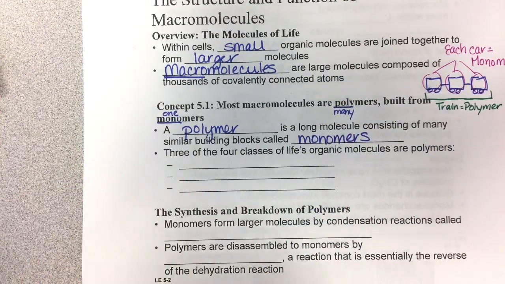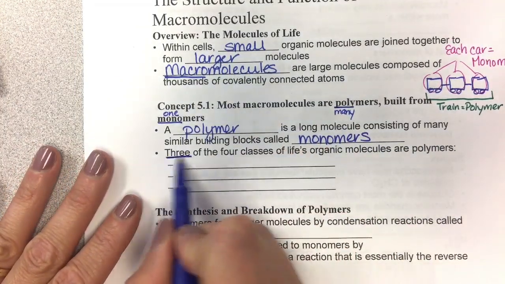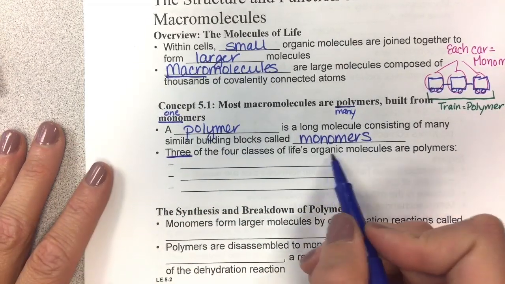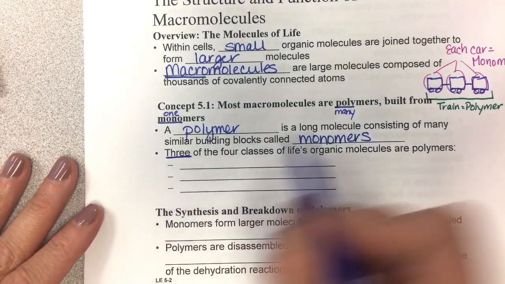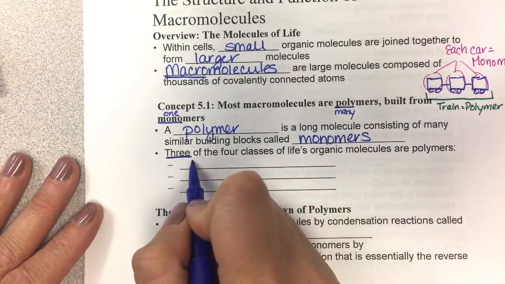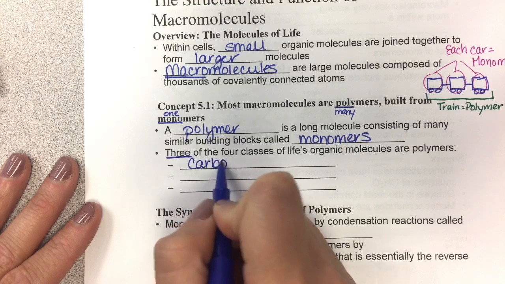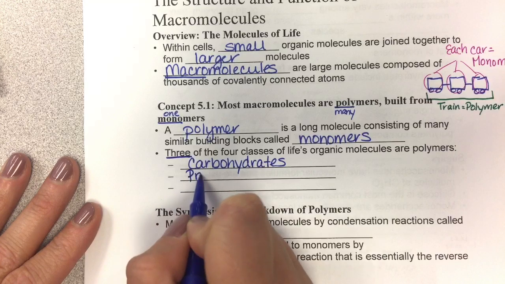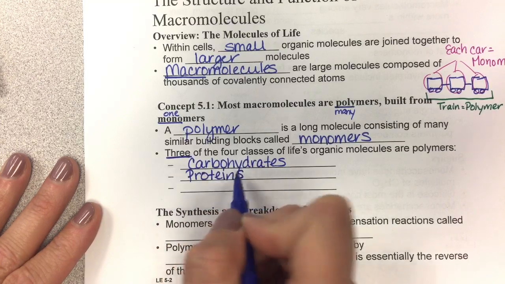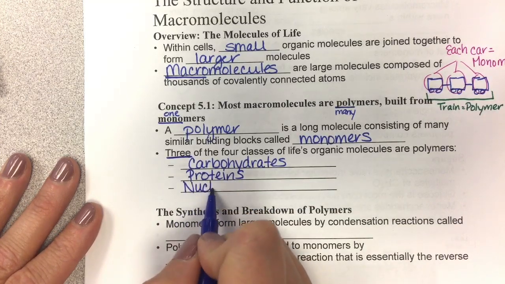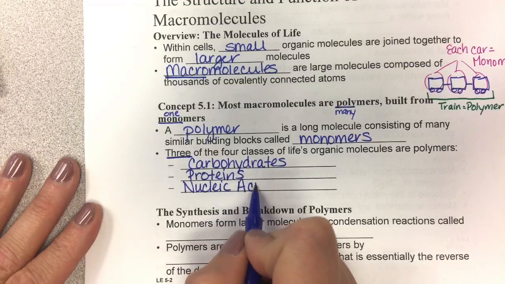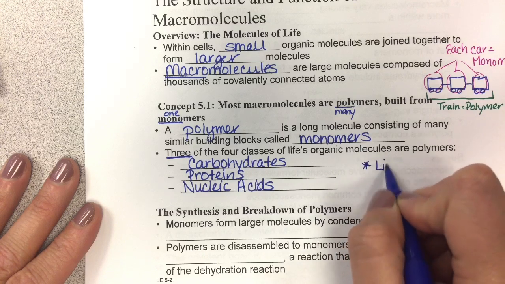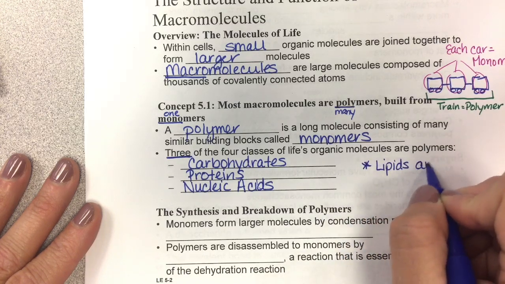And there are 4 classes of macromolecules. Only 3 of the 4 classes are considered polymers, made out of many smaller molecules hooked together. And those 3 classes are carbohydrates, proteins, and nucleic acids. And I'm going to write over here that lipids are macromolecules.